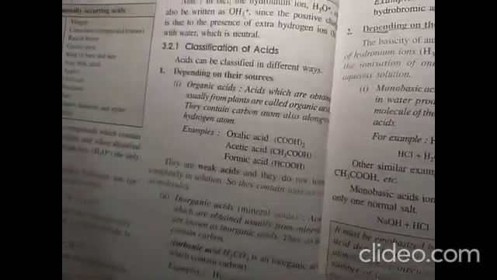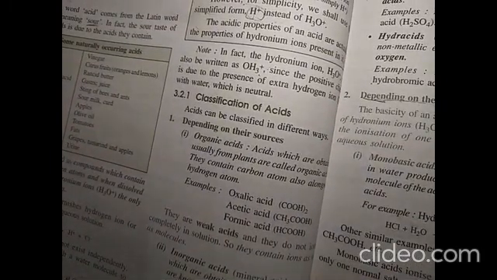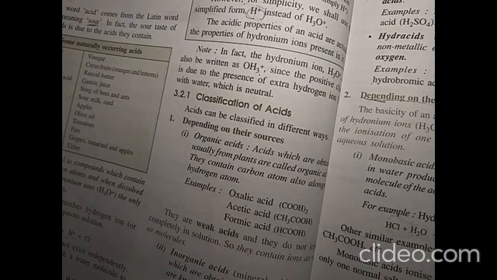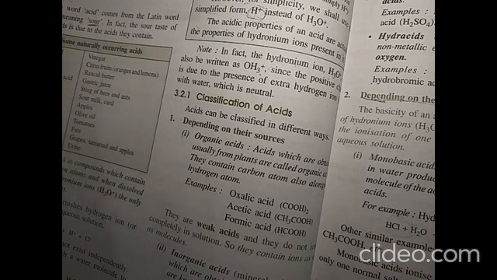Now the next is how they have classified the acids. If I classify on the basis of their sources, then it is classified into two types: organic and inorganic. Inorganic are generally mineral acids, organic are those obtained from plants and animals, right? Generally organic acids are weak acids. On the contrary, inorganic or mineral acids are very strong acids, except carbonic acid, which is a weak acid, right?